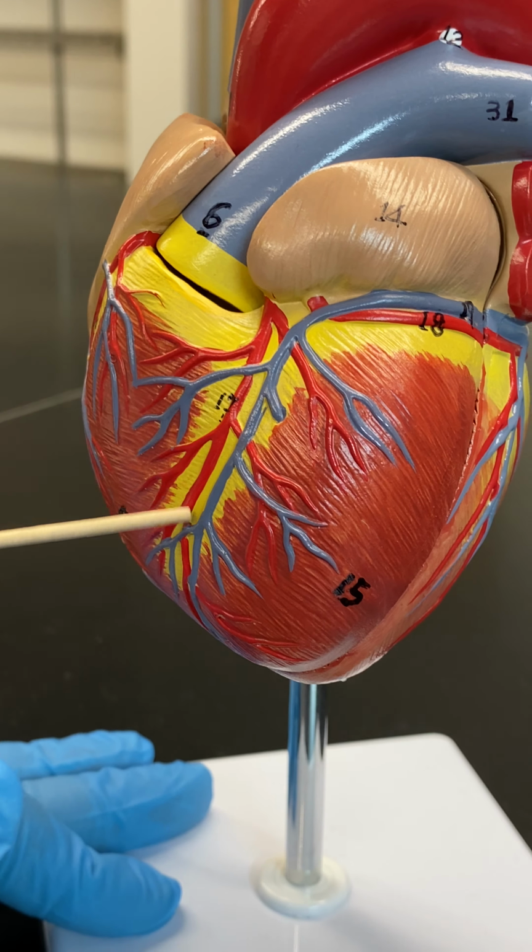So, the original branch that's coming from the aorta to here, that branch is called the left coronary artery. This is going to branch to this one and this one. So this branch right here is called the circumflex artery, which actually goes to the back of the heart. And then you have the one that runs in front, that is called the anterior interventricular artery.